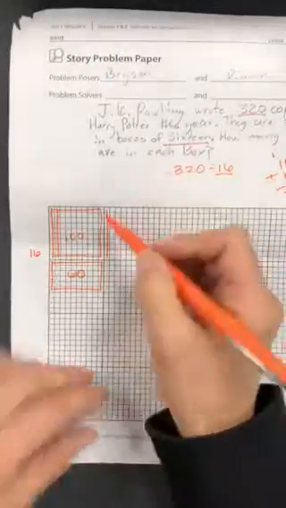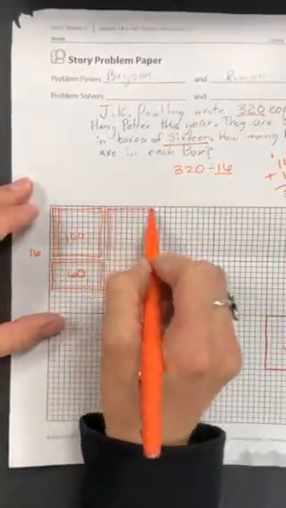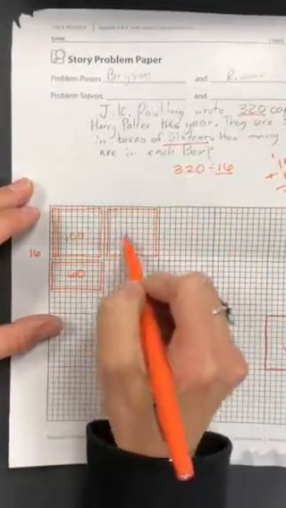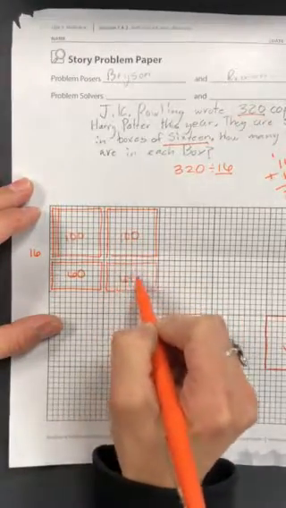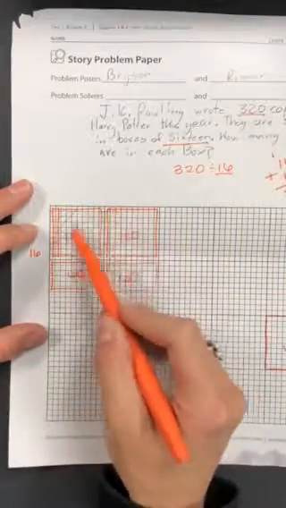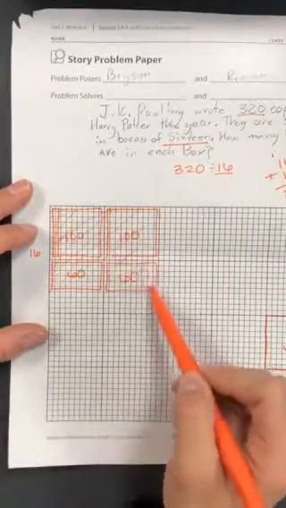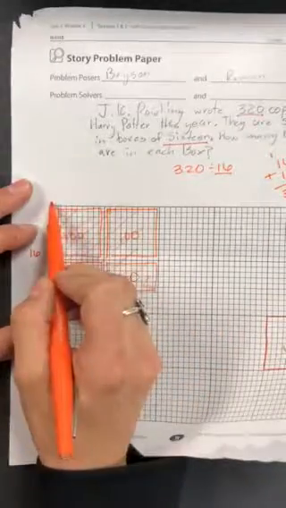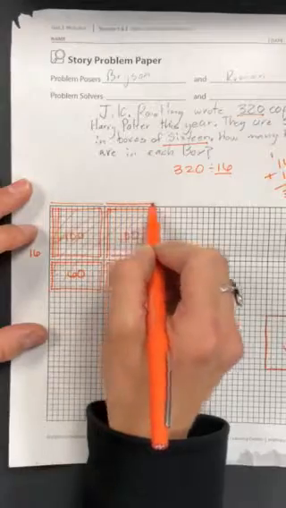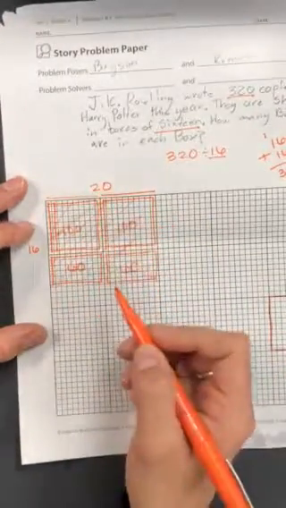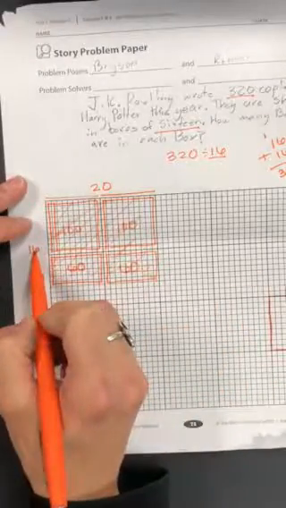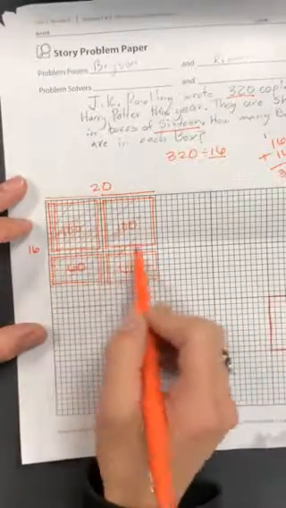I didn't pick a very difficult problem, did I? And so I could shade in another 160. Now I definitely have 320 squares in this region. I know that this is 10, this is 20. It took me 20 groups of 16 to make 320.